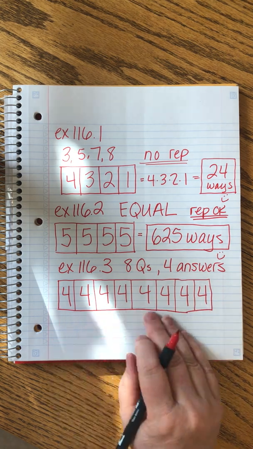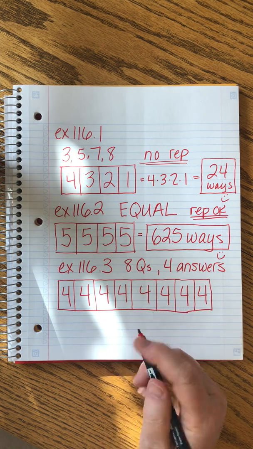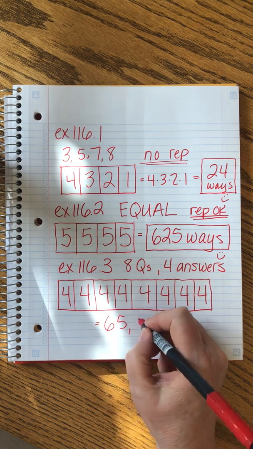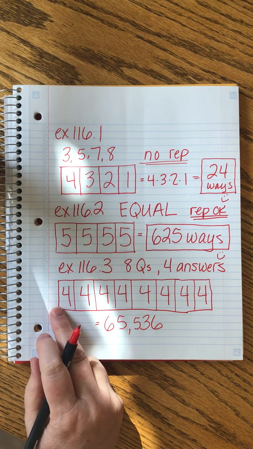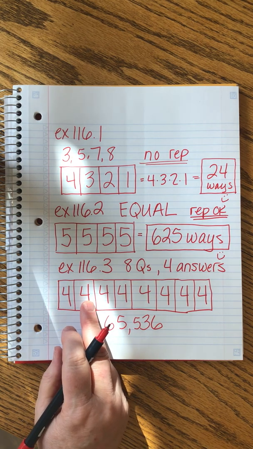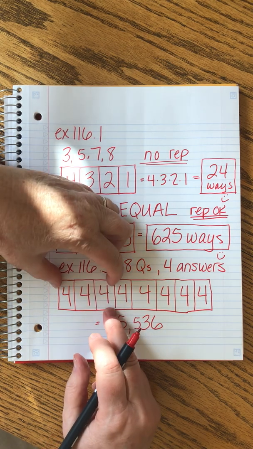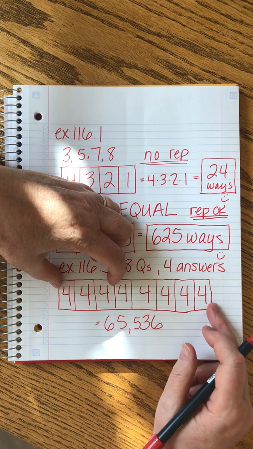Now, this number is big enough that I would not expect you to calculate it by hand. Well, I guess I would. 65,536. You could multiply, let's see, we know that this much is 16 and 4 more is 64. See what I mean? You could do chunks of this, like this is 64 and this is 64 and this is 16.